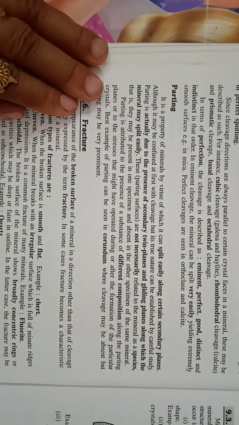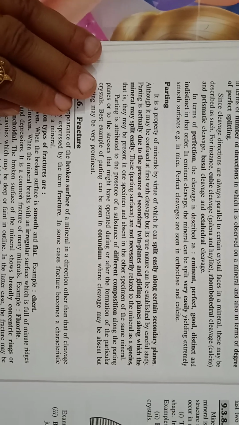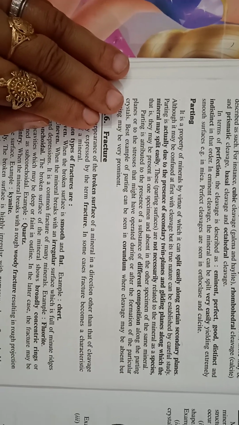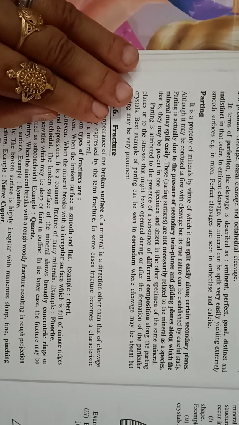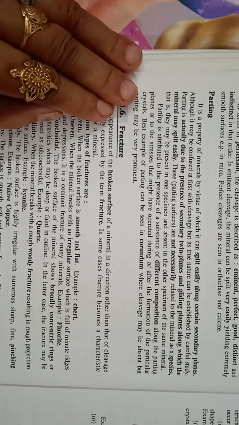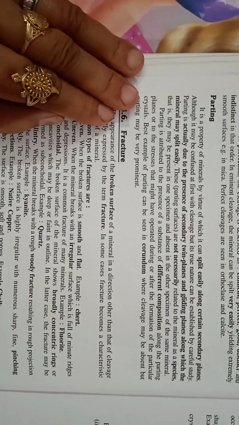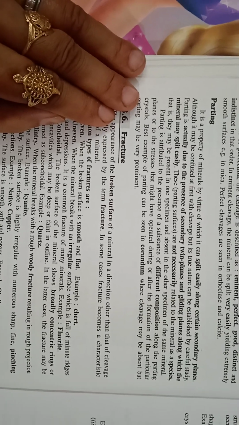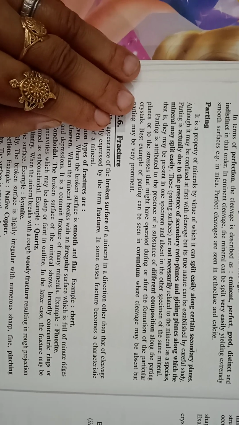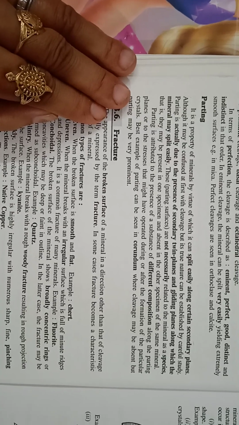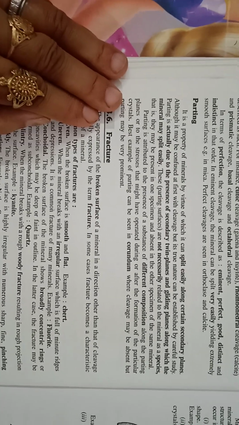Parting. It is a property of minerals by virtue of which they can split easily along certain secondary planes. Although it may be confused at first with cleavage, its true nature can be established by careful study. Parting is actually due to the presence of secondary twin planes and gliding planes along which the mineral may split easily. These parting surfaces are not necessarily related to the mineral as a species. That is, they may be present in one specimen and absent in another specimen of the same mineral.